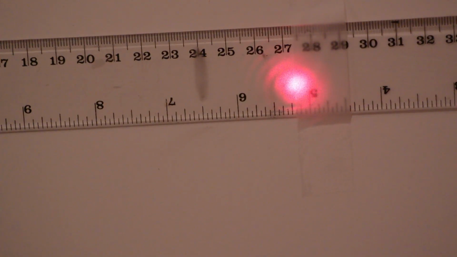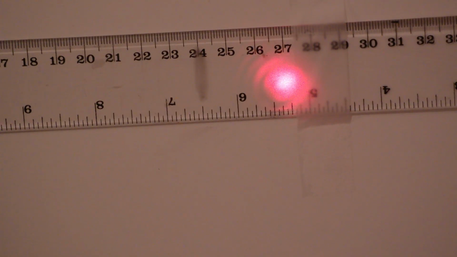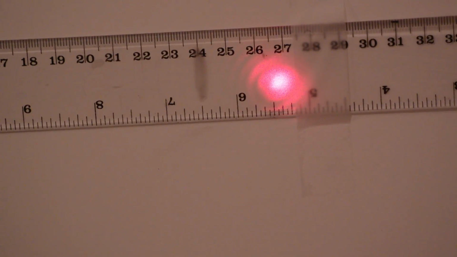Right, we seem to be stabilising at around about that 27 mark. But there is a slight creeping to the left, which would indicate a counterclockwise movement.